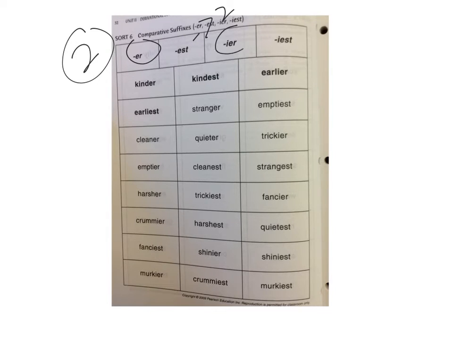So these ones here are going to be the same because this is ER and EST. We'll talk about why it is IER and IEST. Because if you look at a word like kinder, he is kinder than his sister. So kinder is comparing two people, him and his sister. Or we could say kindest, like he is the kindest of the three children. So you're dealing with more than two, and you're dealing with kindest.